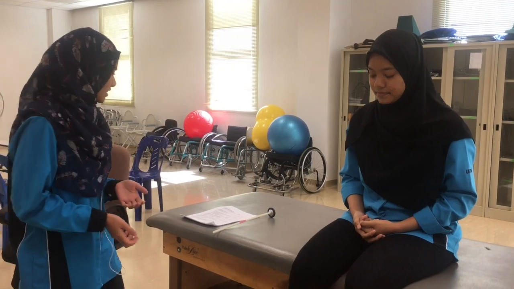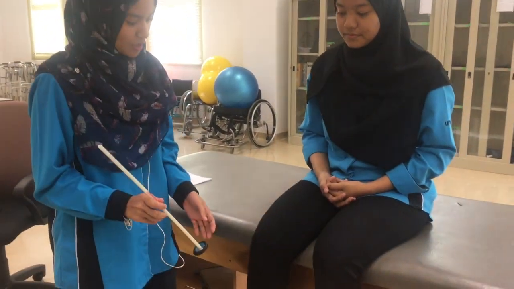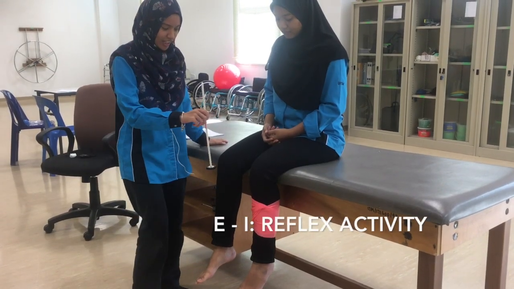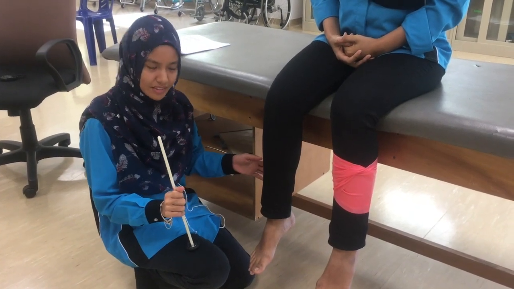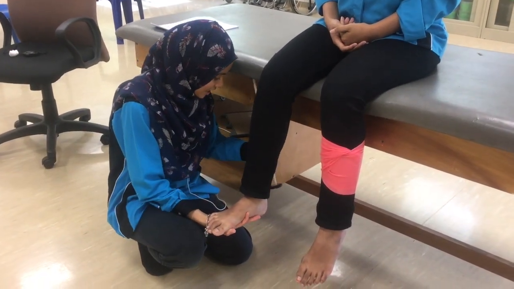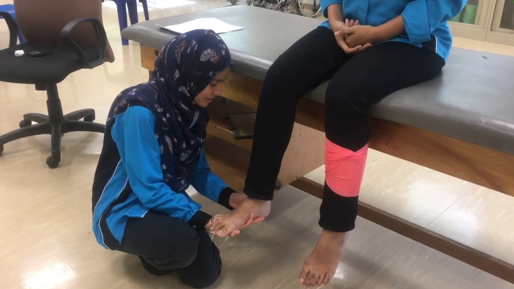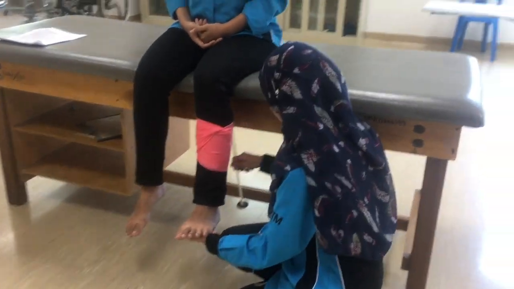Okay, so now we're going to do the Fugl-Meyer lower limb assessment. What we're going to start with is the reflex activity, and what we're going to look at is the patella and Achilles extensor reflex. I'm just going to have you relax your leg. I'm going to start with the unaffected side first. Okay, and then the second. All right, cool. Next is the Achilles tendon reflex. What we want to do is dorsiflex the foot and tap the back. What we want to see is the plantar flexion of the foot. Next one, the affected side. All right.